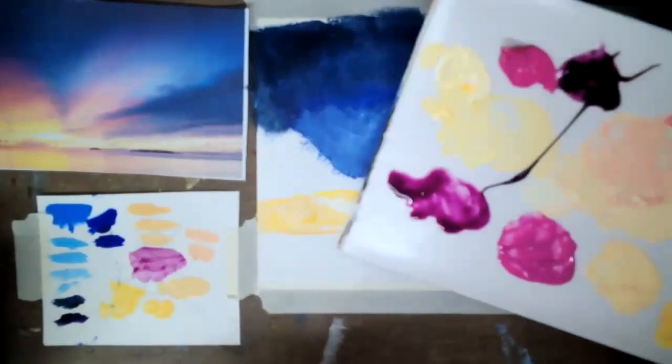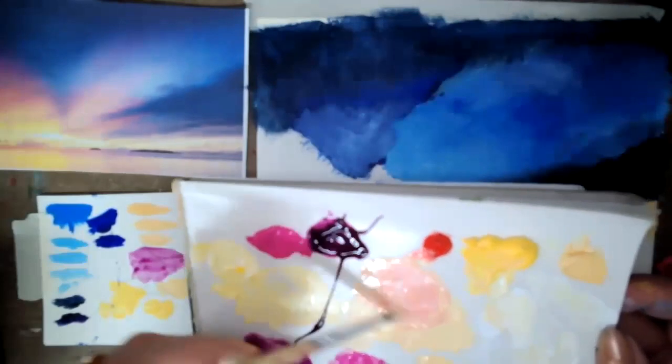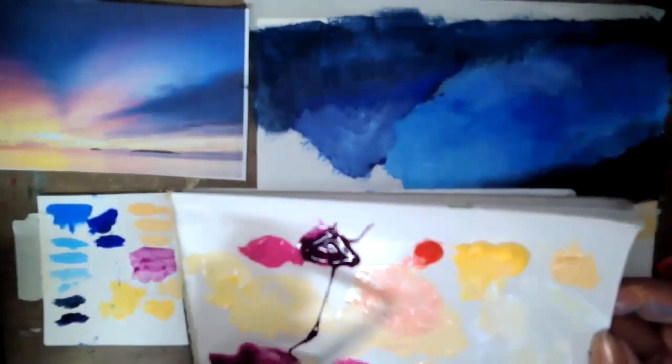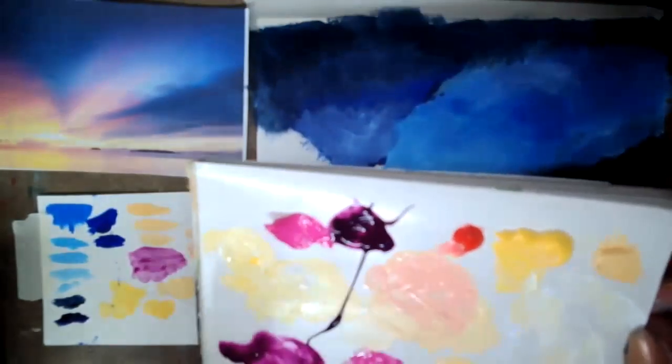Okay, yeah, I'm feeling a bit more pinky. I might have to put a bit more red again still in there. And it's really, you know, down to what you prefer as well.